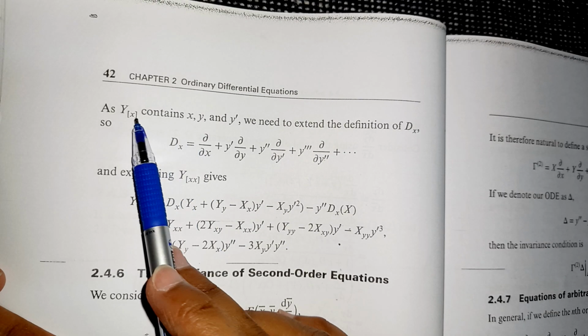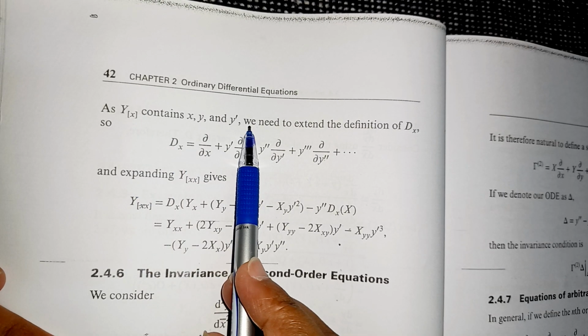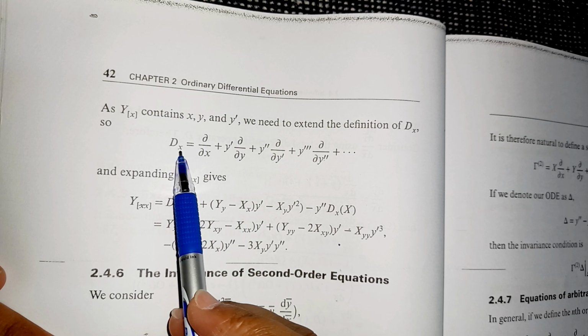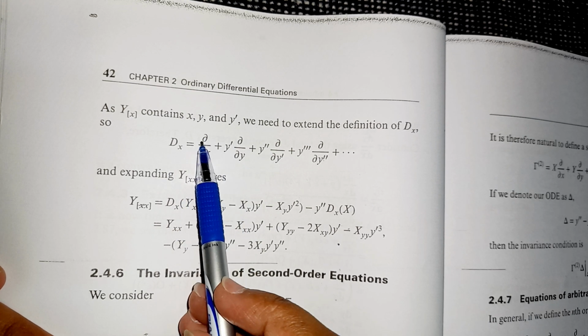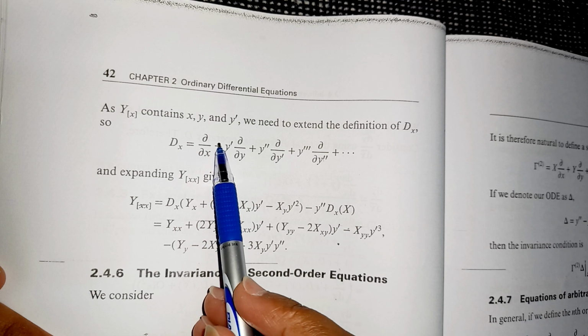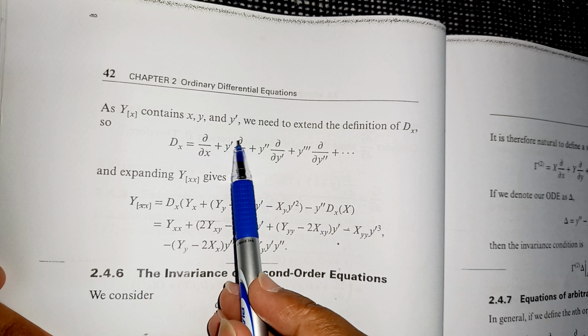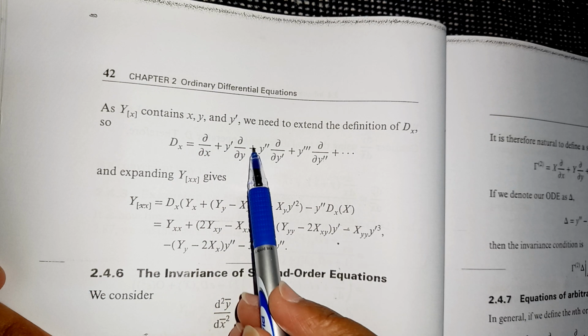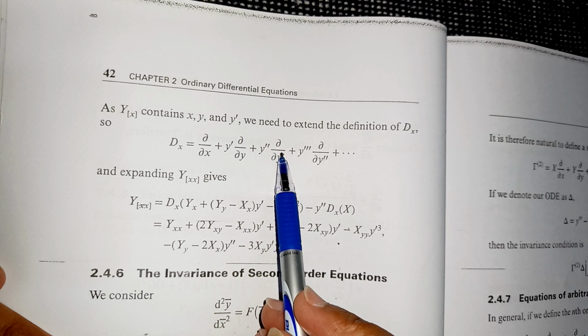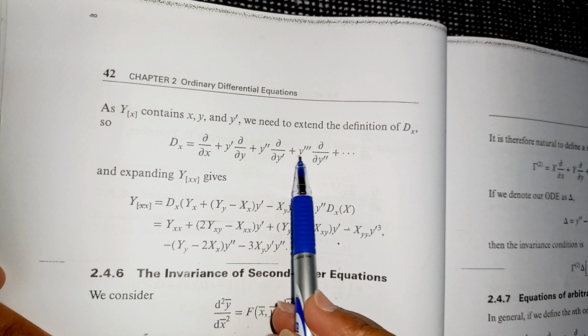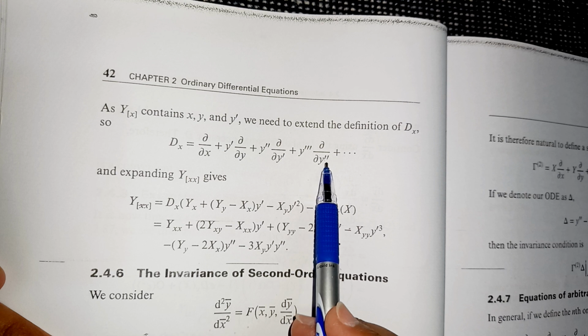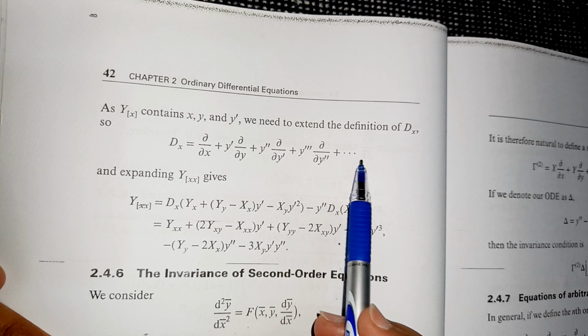Now here we have defined the extended form of the total differential operator. We can write it as Dx, that is equal to partial derivative with respect to x plus y prime into partial by partial y plus y double prime. So here it should be y prime, and if here it is y triple prime, then here you have to write partial y double prime, and so on.